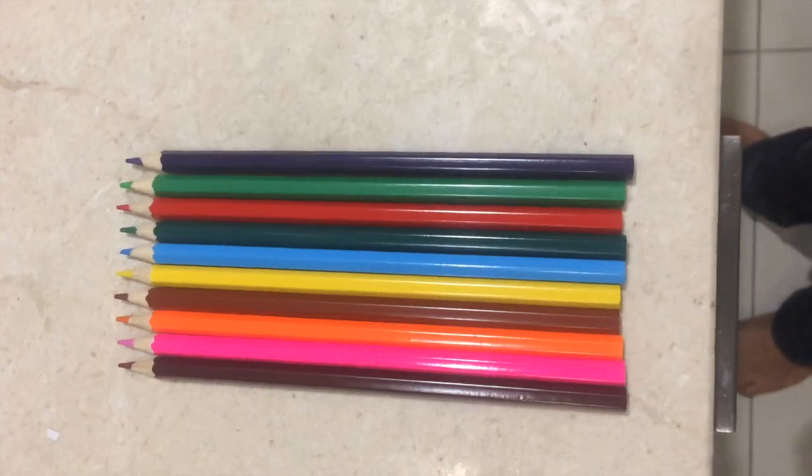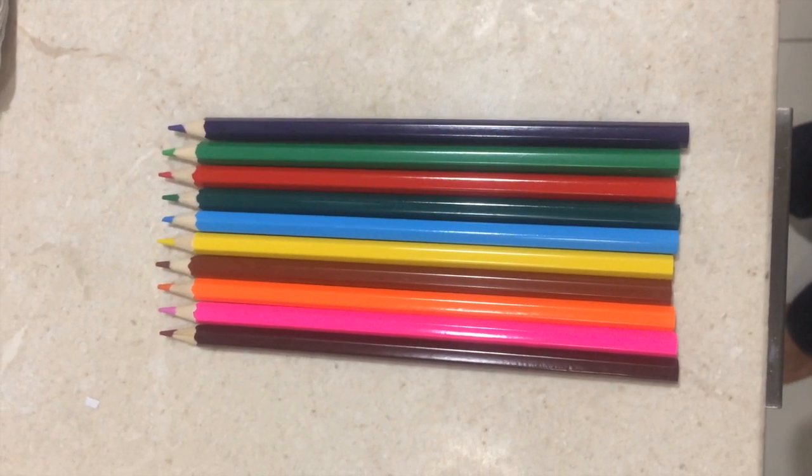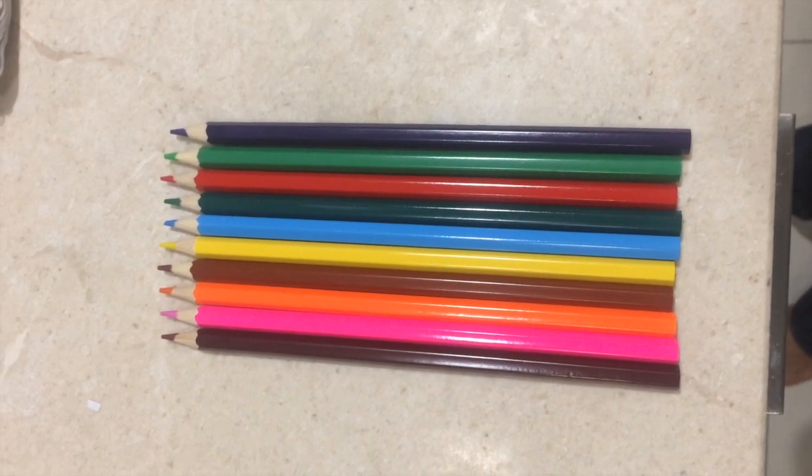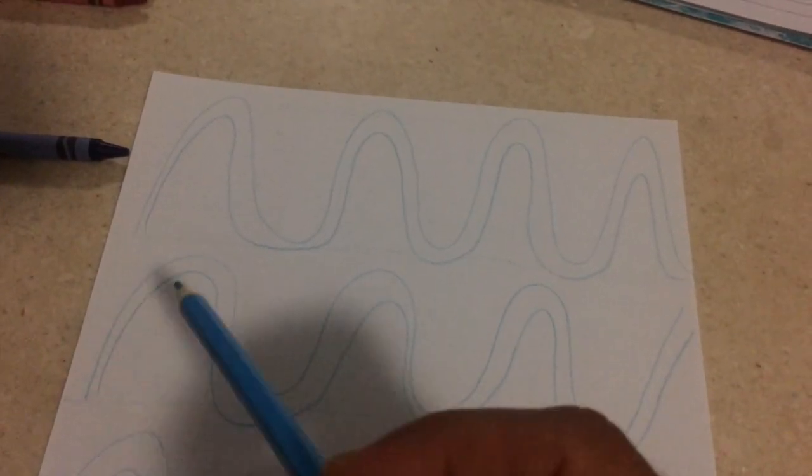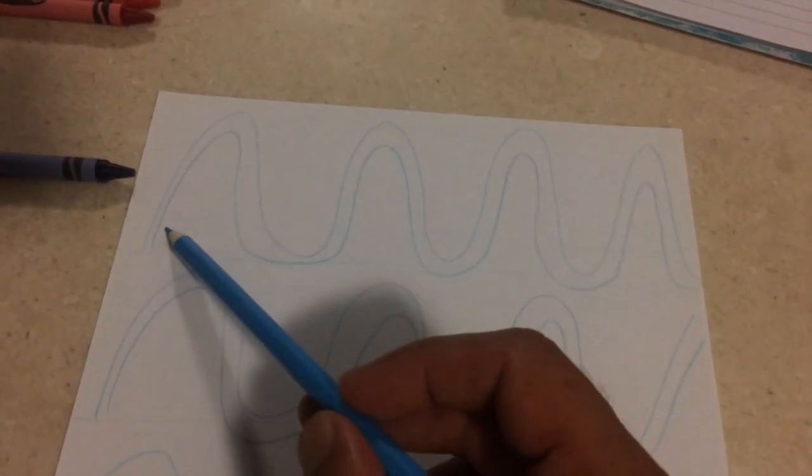We're going to draw some big waves, some medium-sized waves, and then some small waves. So first you need to grab a sheet of paper. Using these color pencils, choose a color, and we're going to first draw some big waves.